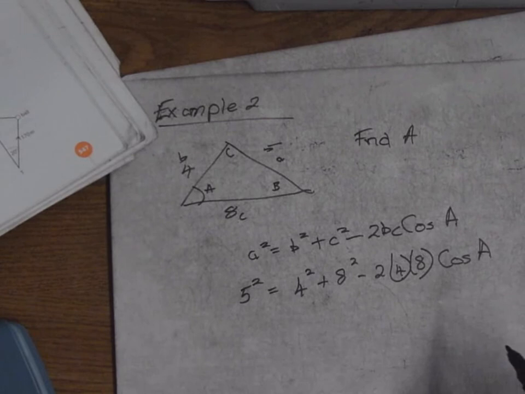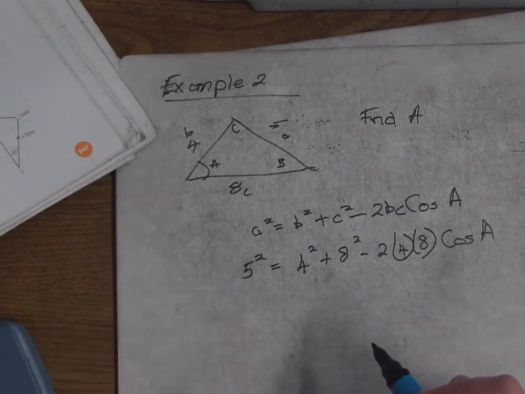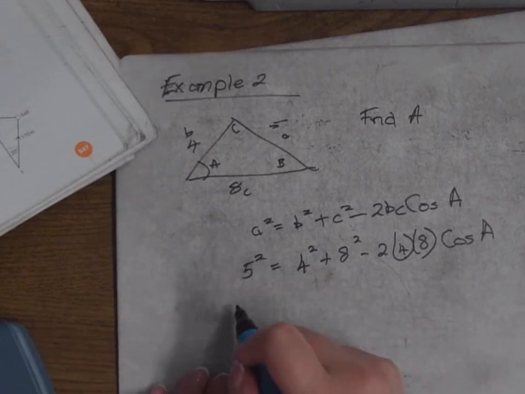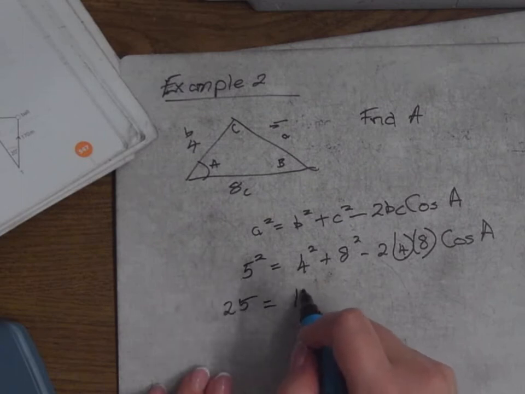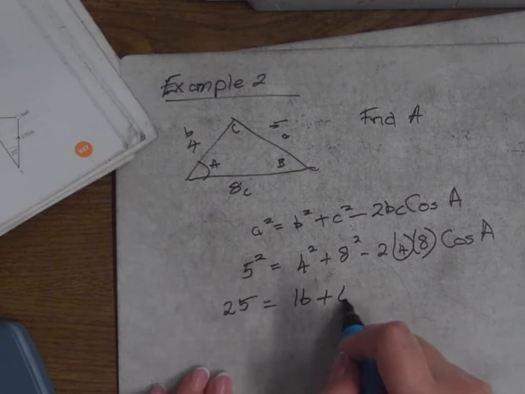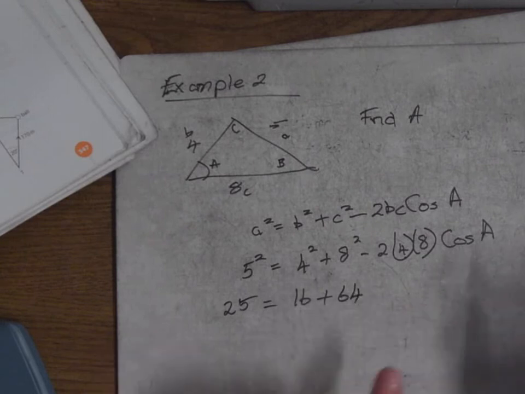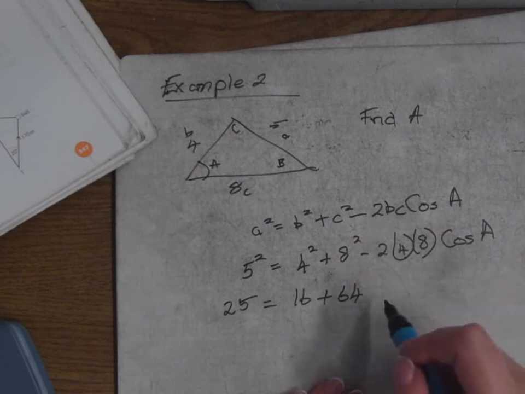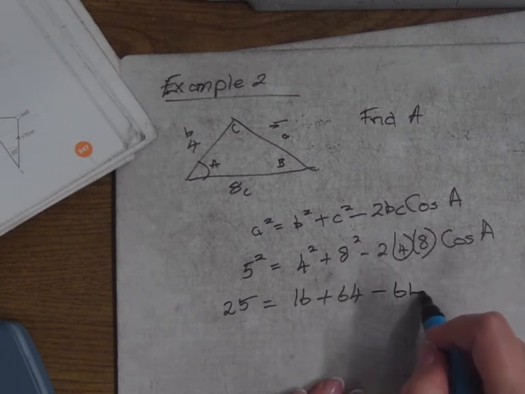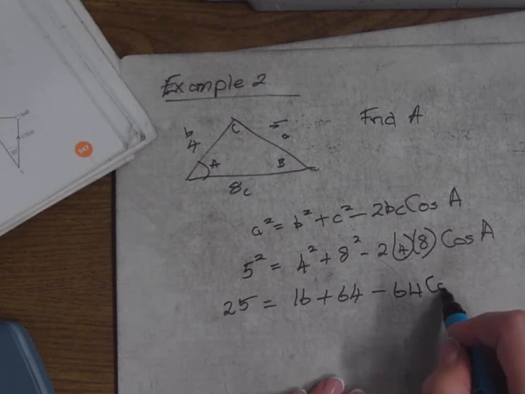So 5 squared is 25, 4 squared is 16, 8 squared is 64. Now here, you can multiply what you know. So 2 by 4 is 8, 8 by 8 is 64. So that's minus 64 cos A. Okay, so just multiply what you know.